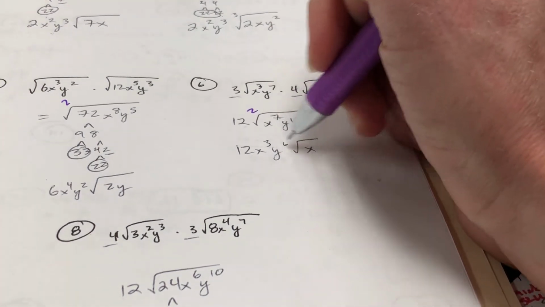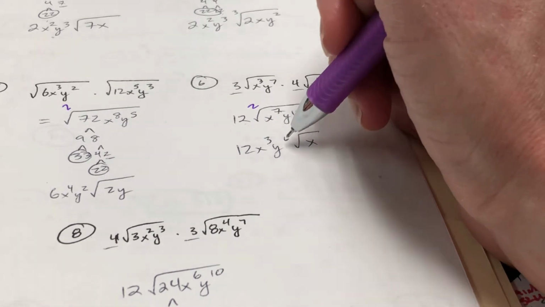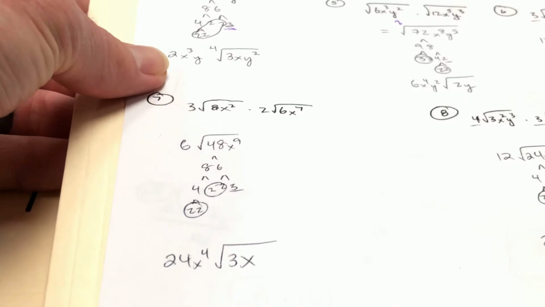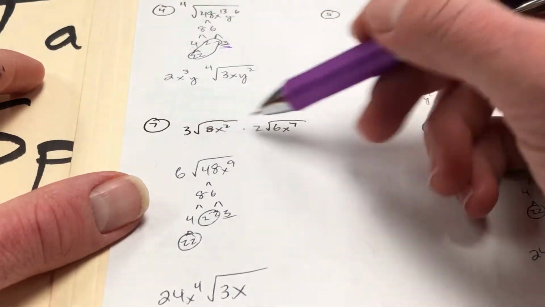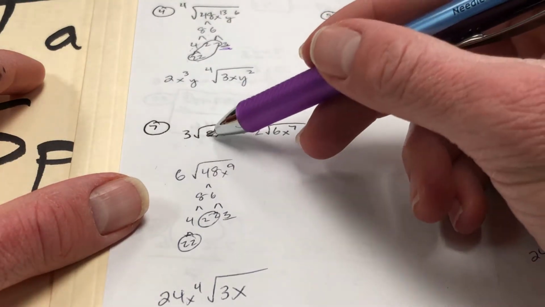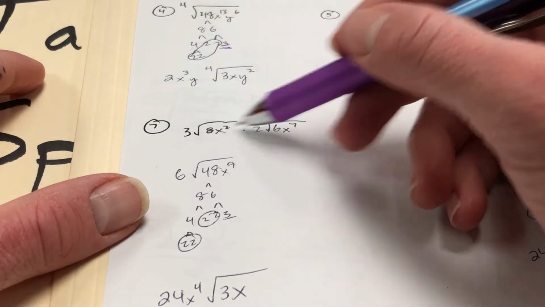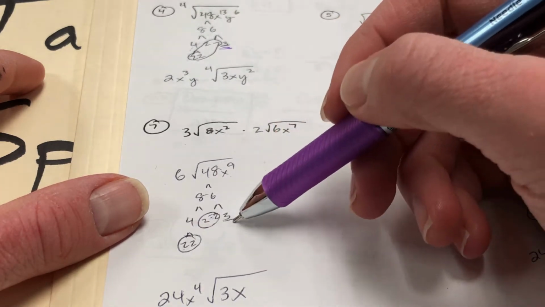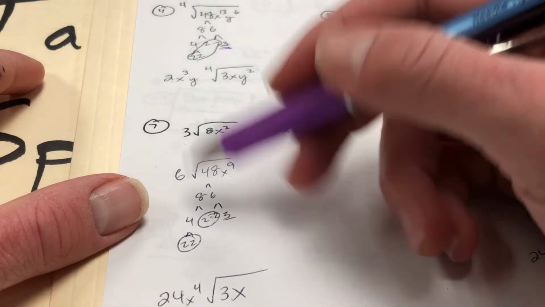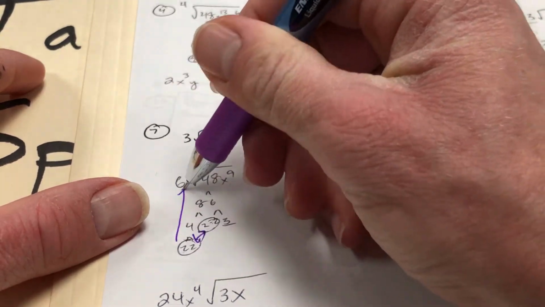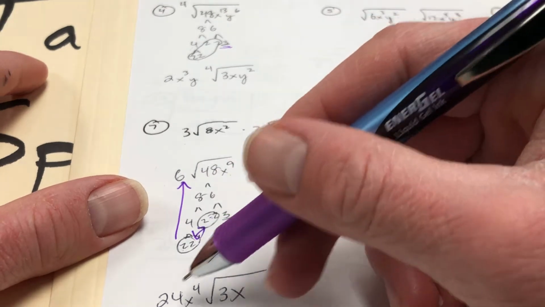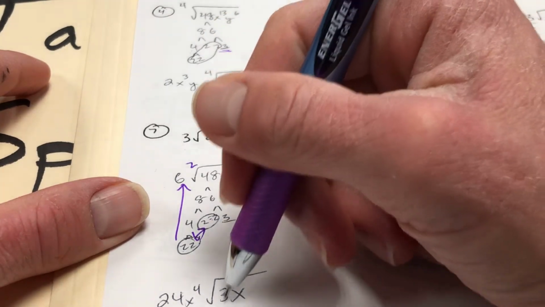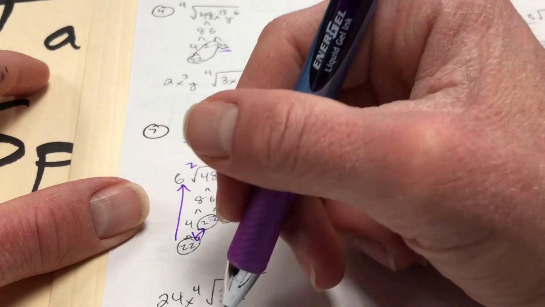2 goes into 7 3 times with 1 left over. 2 goes into 12 6 times exactly. And on the outside, 3 times 2 is 6. 8 times 6 is 48. X to the 9th, 48. That's 2 to the 4th times 3 again. 2 times 2 is 4. That 4 is going to multiply 6 to give you 24. Then 2 goes in, and then the 3 is on the inside, root 3.